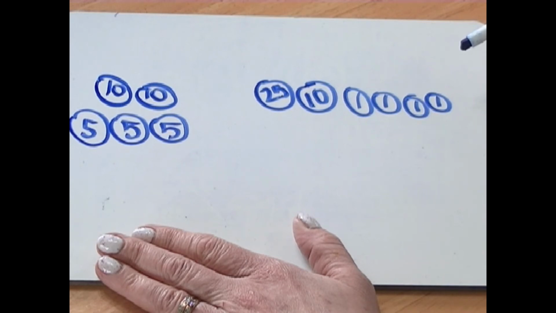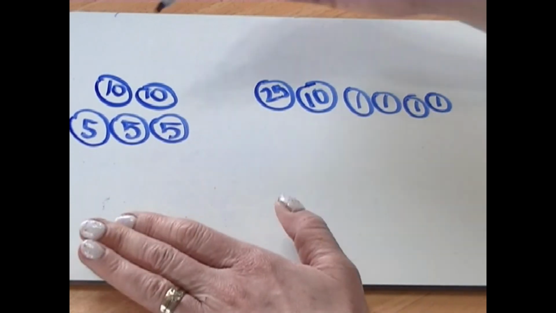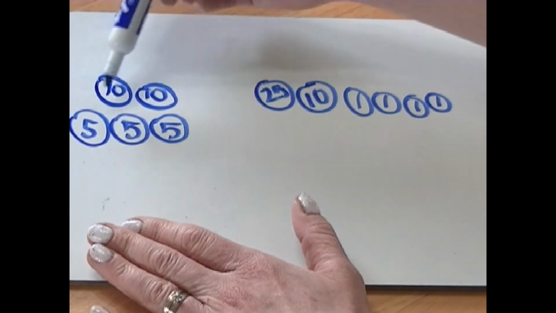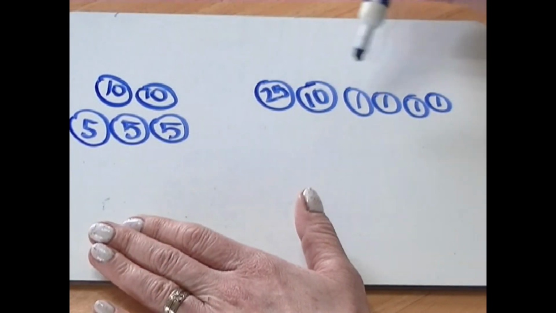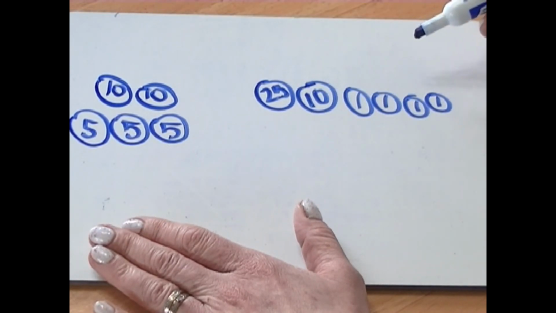It said that Miles the Moose had started out with 94 cents. And the question is, how much money does Miles the Moose have now? So this is different. We're not trying to find out how much money Seymour has by adding these together. We're trying to figure out what Miles the Moose has left.